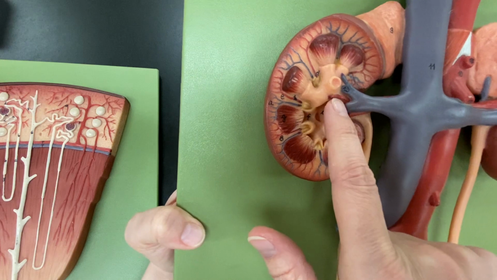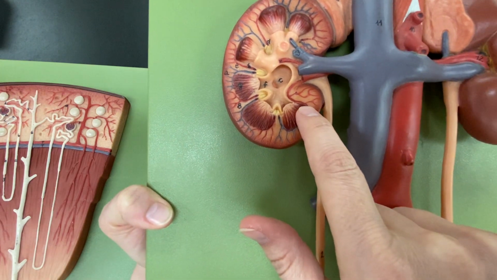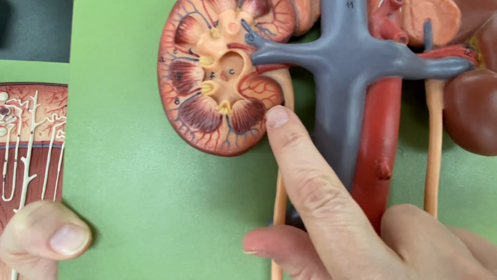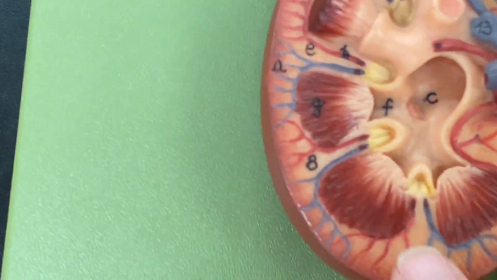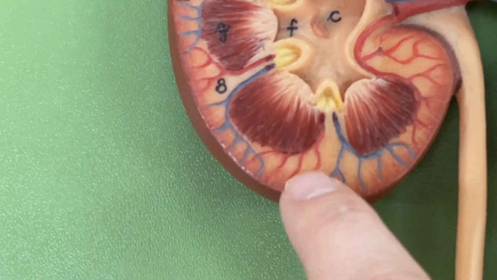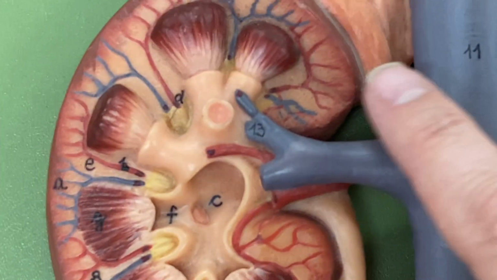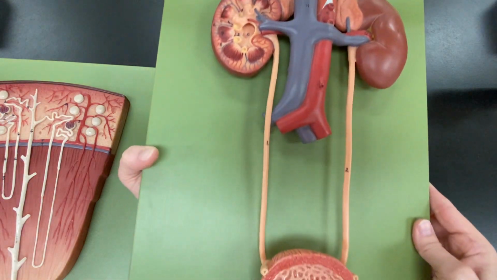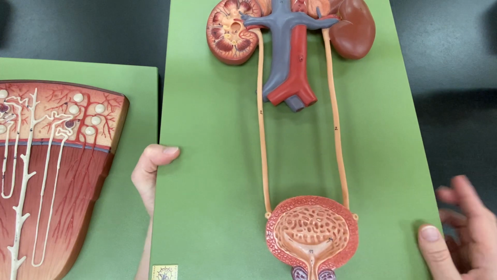We've got segmental arteries in the renal sinuses. We've got interlobar arteries up the side of the pyramid, arcuate arteries arcing across the top. Let me zoom in. There we go, it's better light. Arcuate arteries arcing across the top. Cortical radiate arteries, cortical radiate veins, interlobar veins, and the renal vein. Okay, zooming out. And then we also have the ureters going down to the urinary bladder.